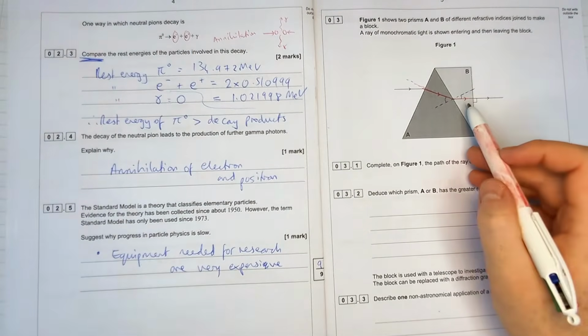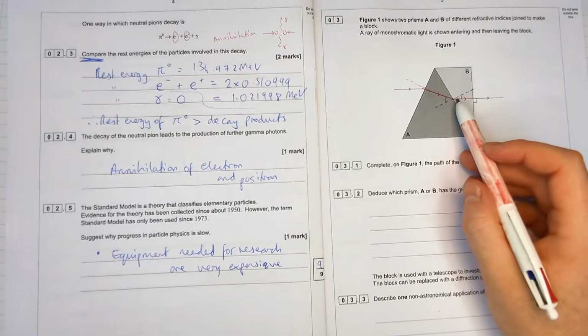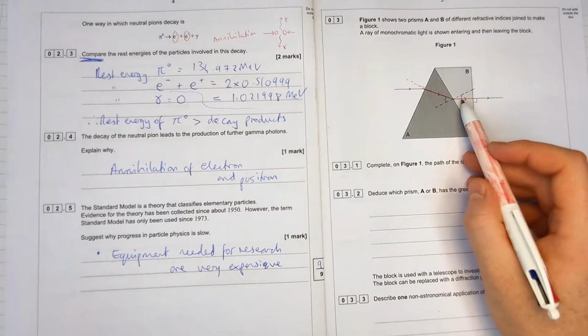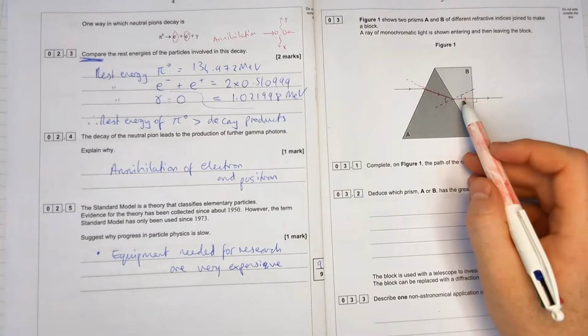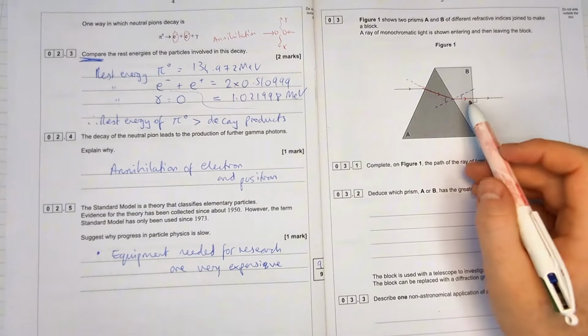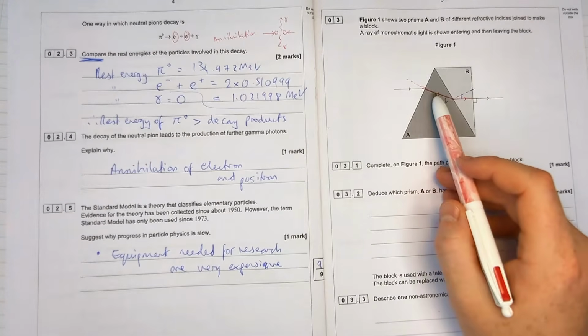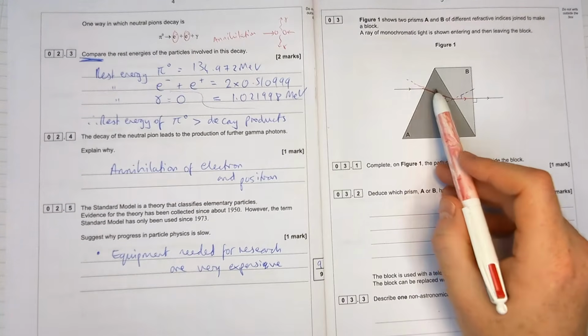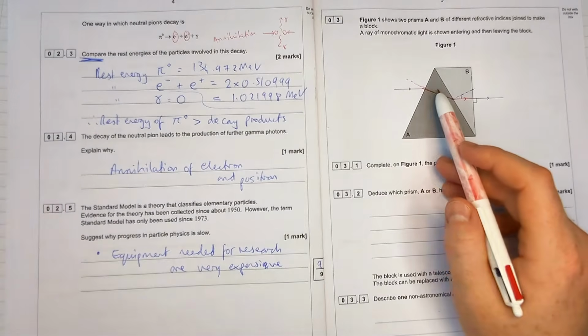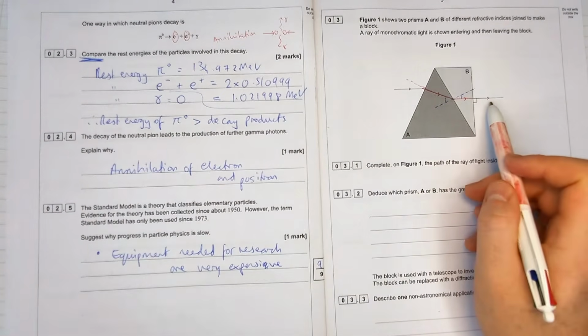Now you can get a protractor out and measure them. However, hopefully it's obvious that this one, the angle of incidence here, is a bit bigger than the angle of refraction. So what does that mean? Well, let's compare. If it's going from, let's say, air to glass, we know that the angle of incidence will be bigger than the angle of refraction. So therefore, B has a greater refractive index.